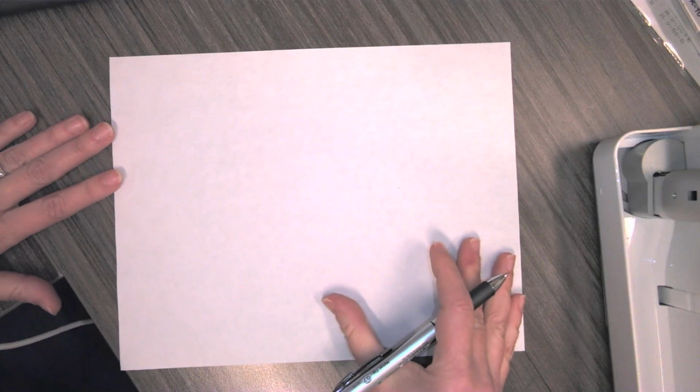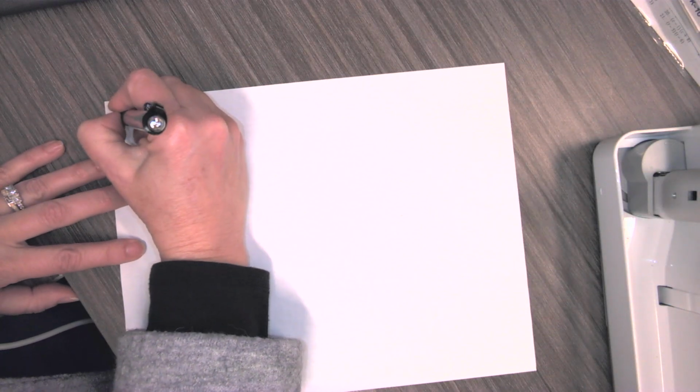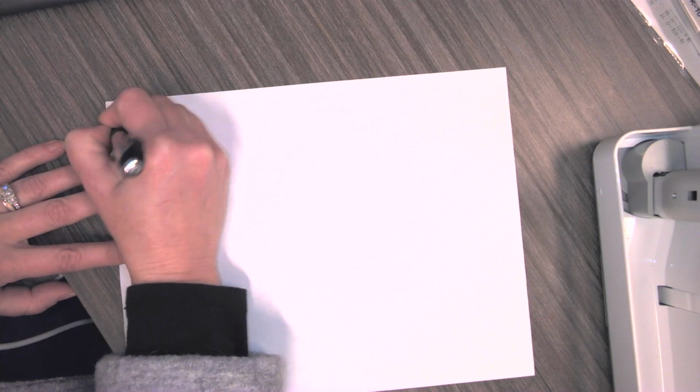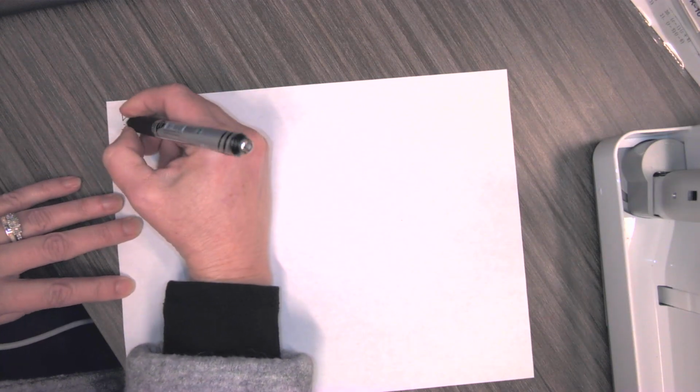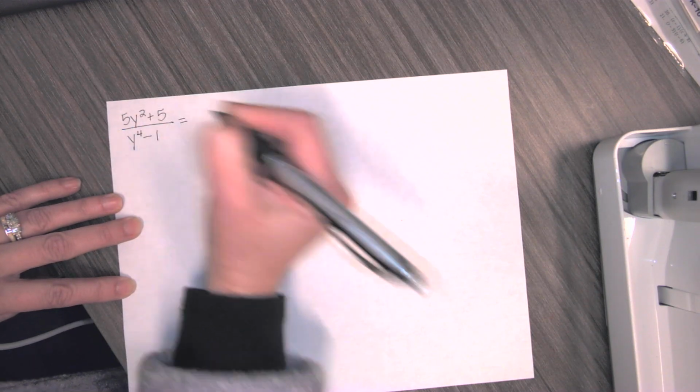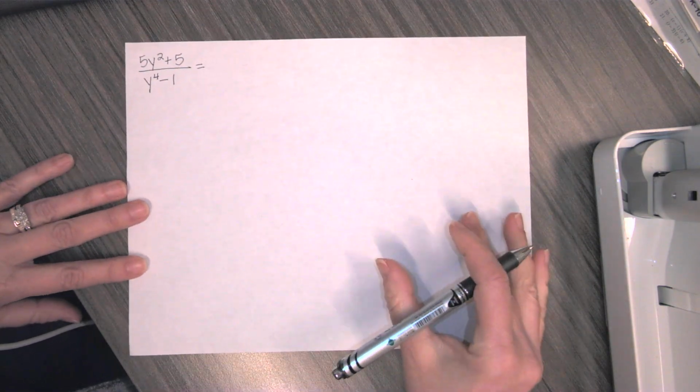Okay, we're going to do a few more. This is mostly a review of factoring. We have to be able to factor to simplify these rational expressions. All right, so here's another.